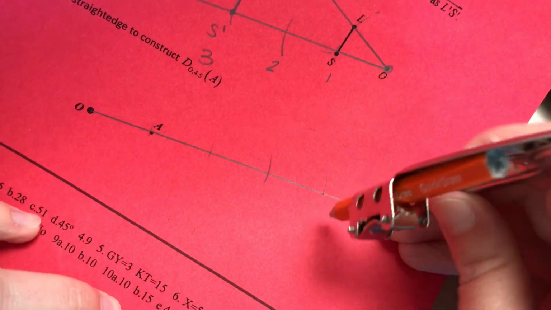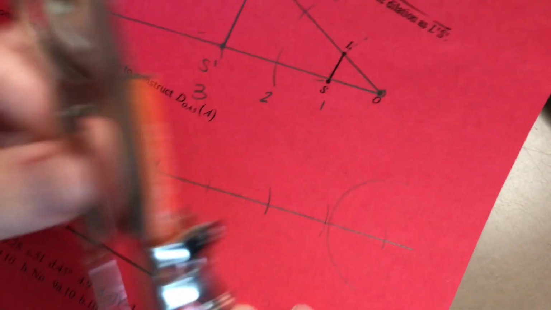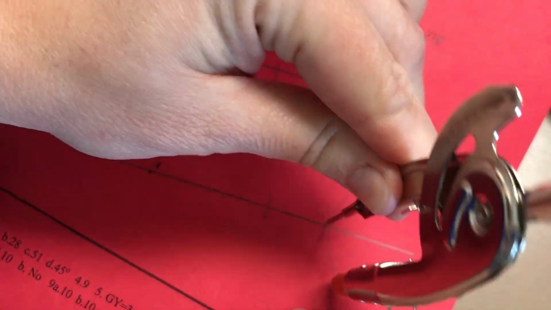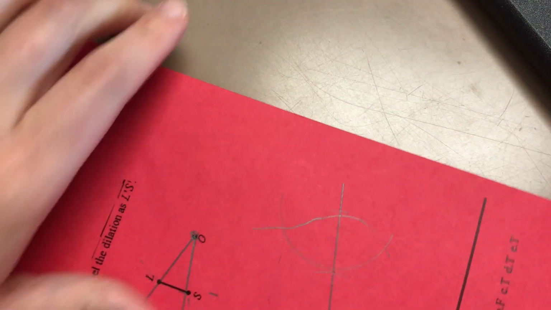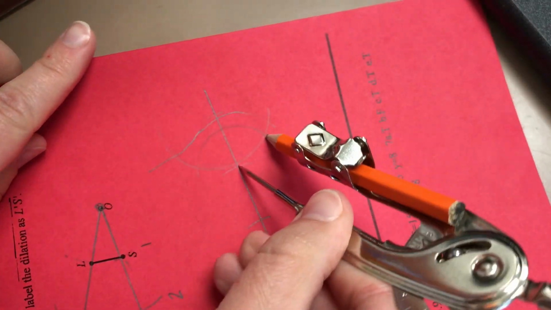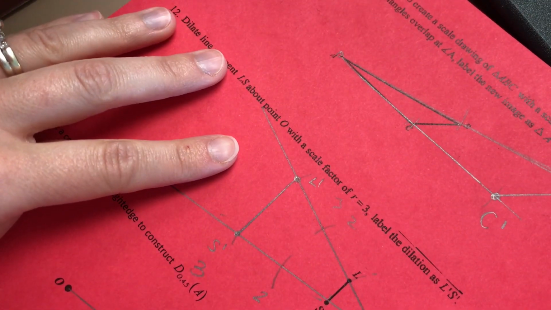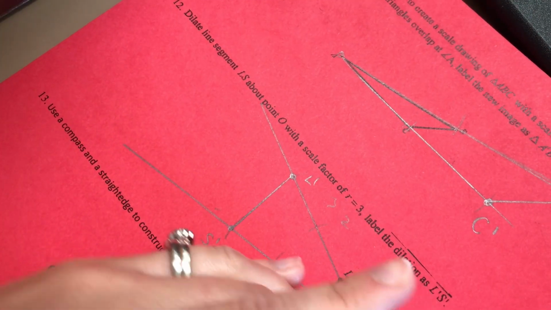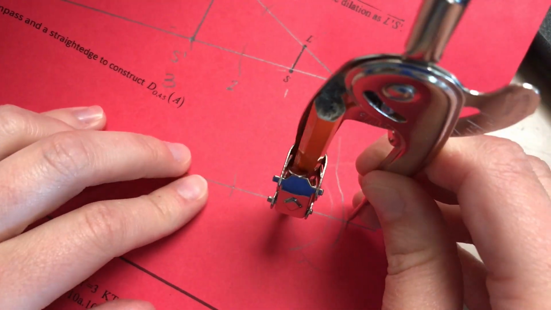But now what I'm going to do is bisect the distance between 4 and 5. Okay, that was really bad. Let me just fix that part here. What the heck happened there? My compass moved is what happened. Okay, trying again. If that happens to you, just take a deep breath. It happened to me too.